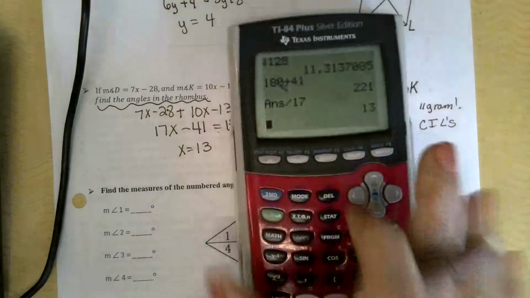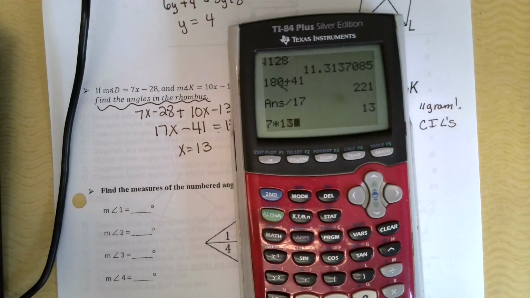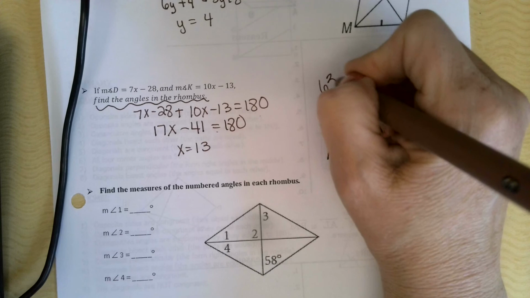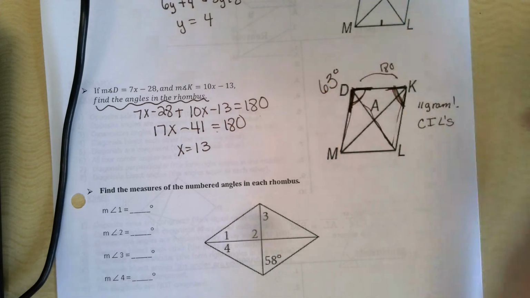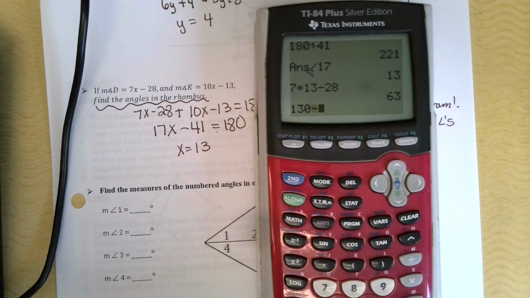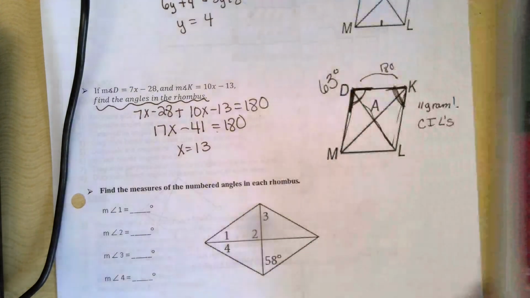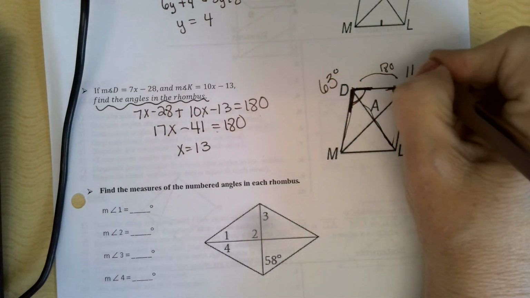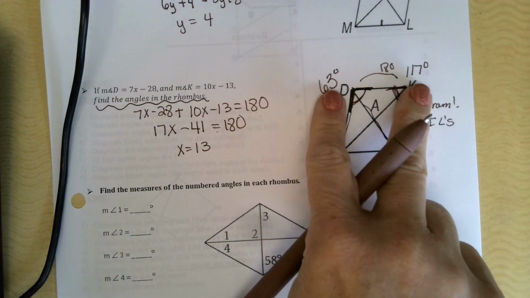So now to find angle D, 7 times 13 minus 28. Angle D is 63 degrees. Oh, lovely that they gave us not an even number. So that means angle K, 130 minus 13 is 117. I just plugged in right here. All right, these two angles should add to 180.